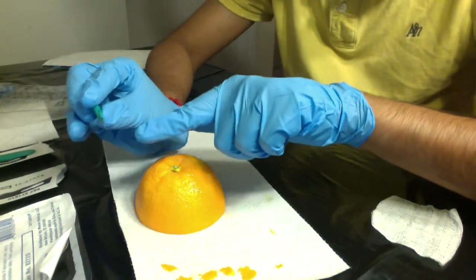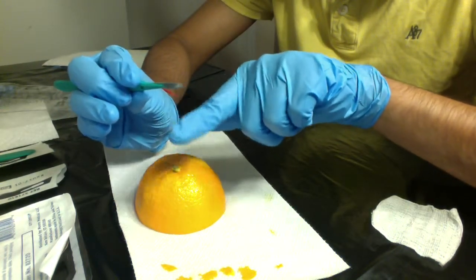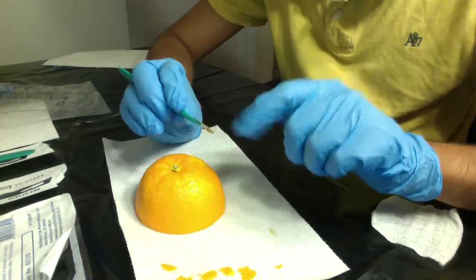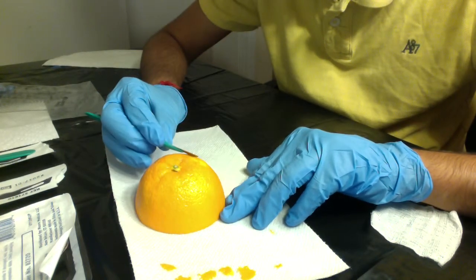I'm also using just the curved part of the scalpel, not using the tip of the scalpel.